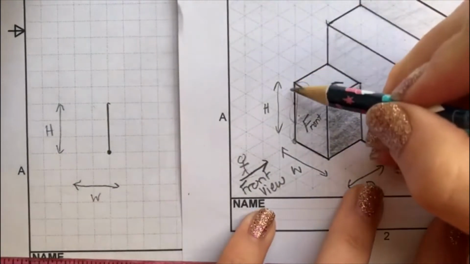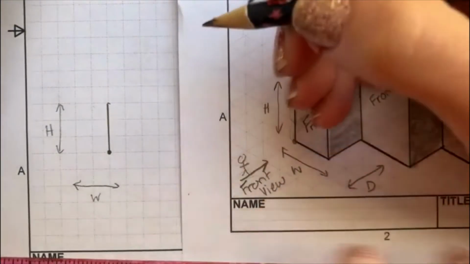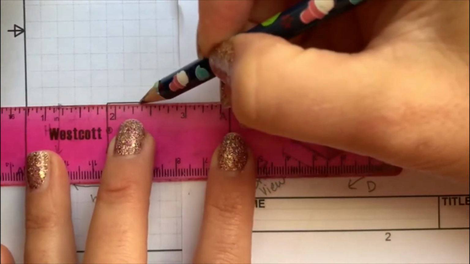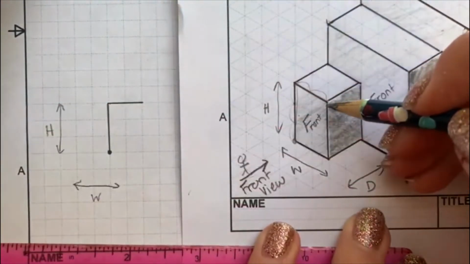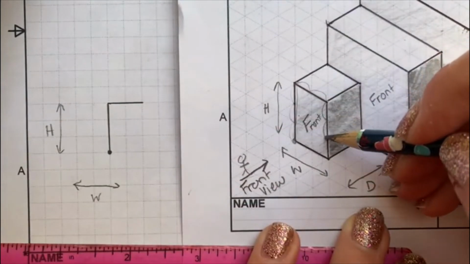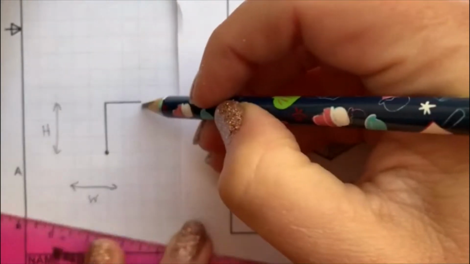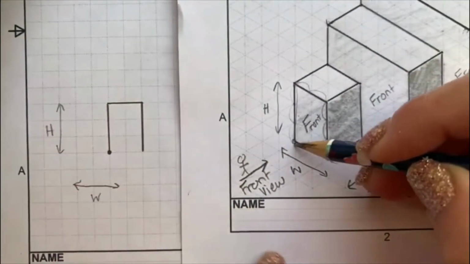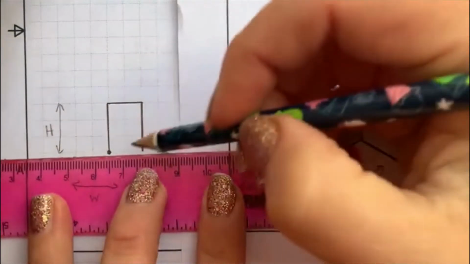So now from this top corner, I'm gonna go to the right 2. So I'm gonna continue with my line, and I'm gonna go to the right 2. And then if you notice the drawing, then it goes down 1, 2, 3. So I'm gonna go down 3. And then I'm gonna connect it back to my starting point, okay?